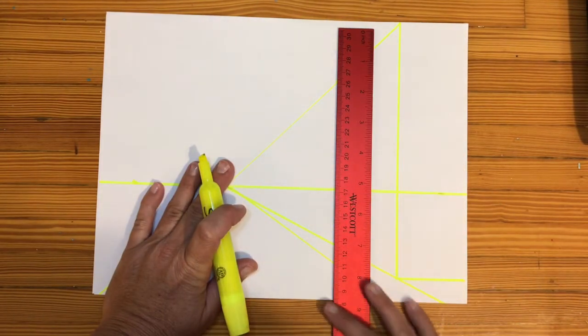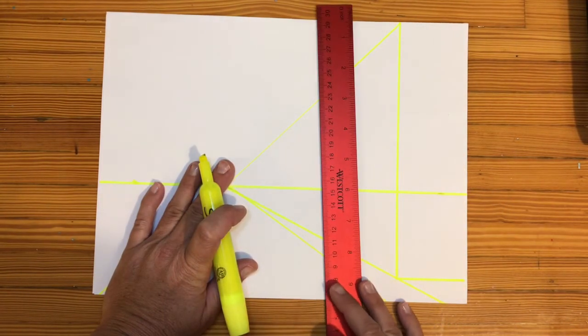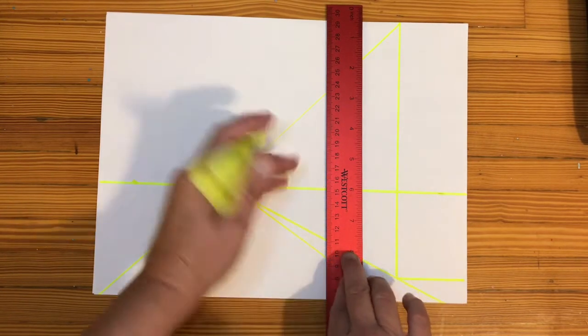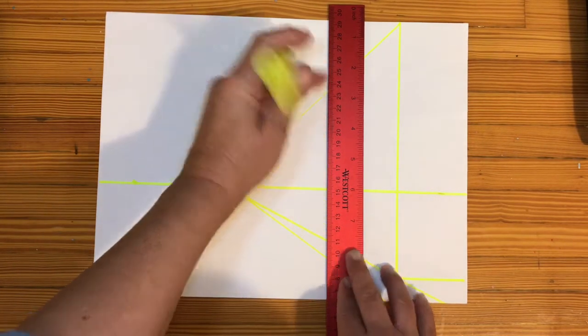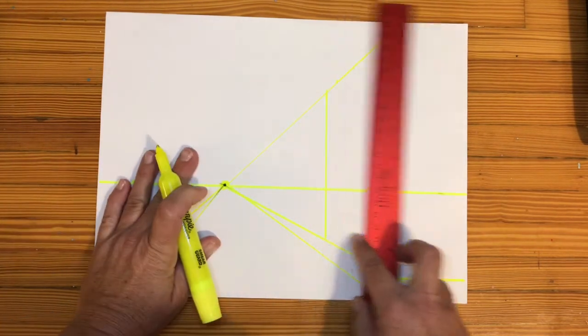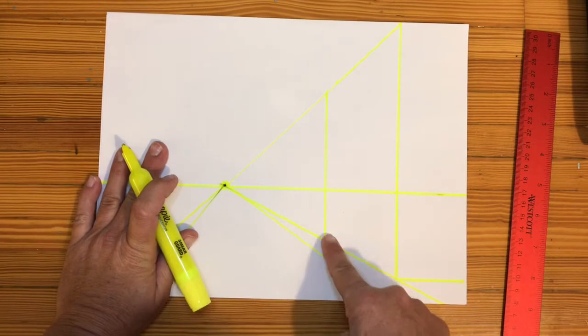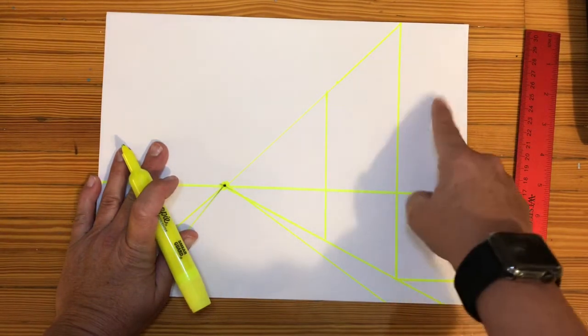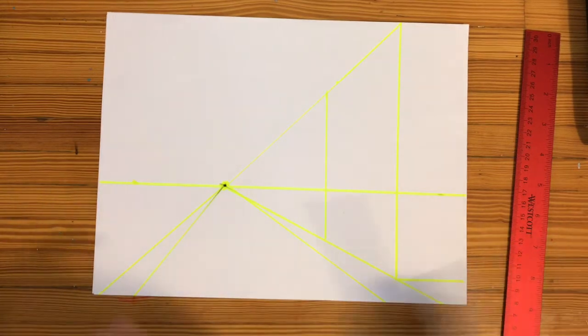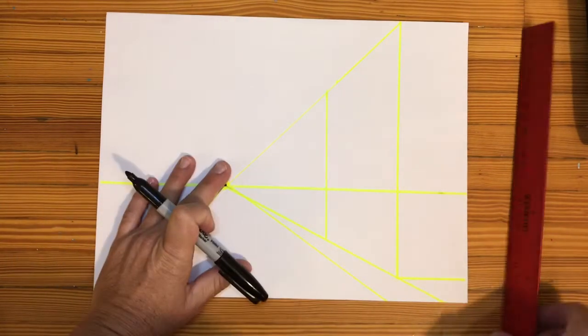That means up and down, not like this. That's not vertical. This is vertical. I think I'll go right here. Okay, so here's the front of the building. Here's the side. In fact, I'm going to take my Sharpie and trace so you can see that just a little bit better.